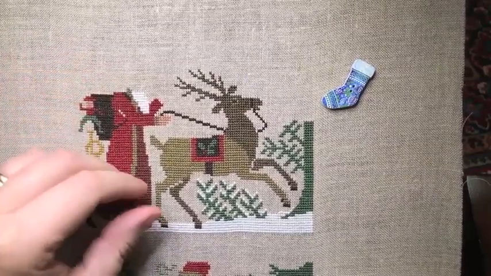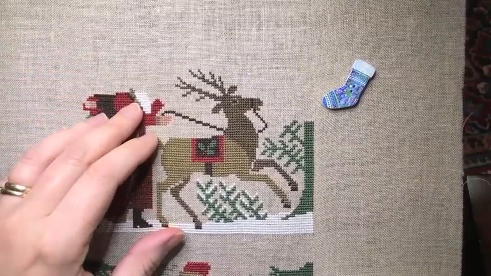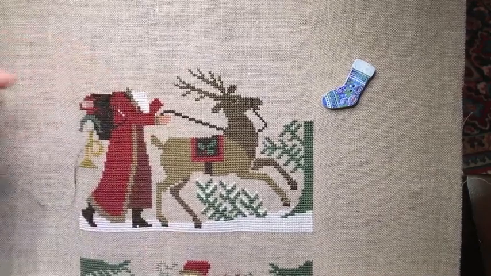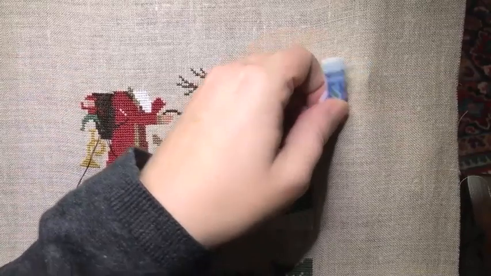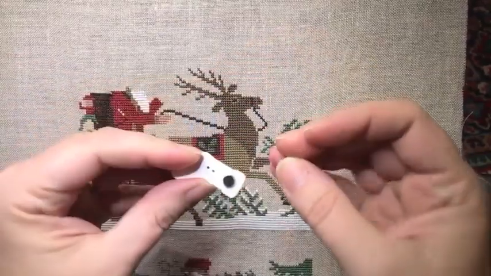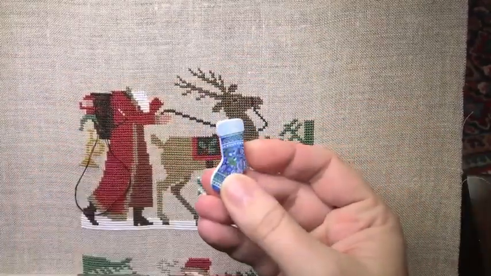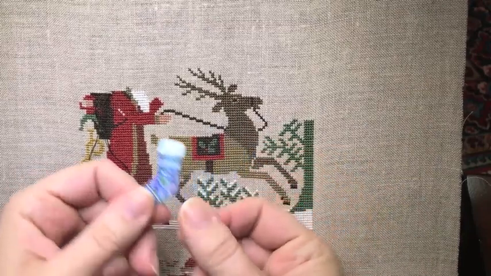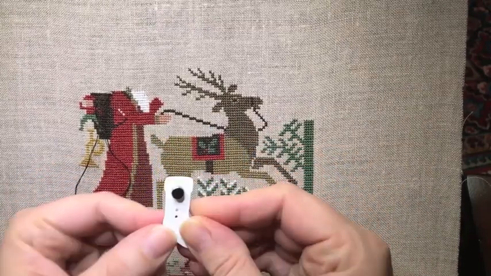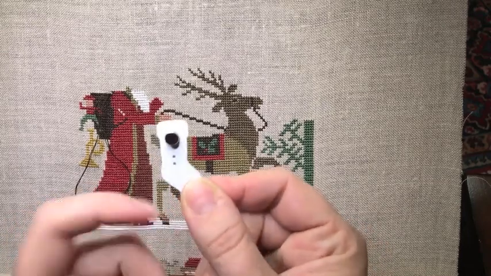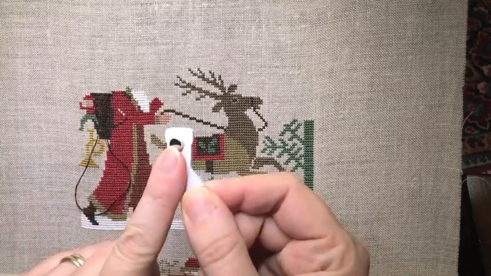I'm using one of my new needle minders, my sock. This is one of the choices of needle minders that's going out in the holiday Evertote kit. I used a smaller magnet on the sock.